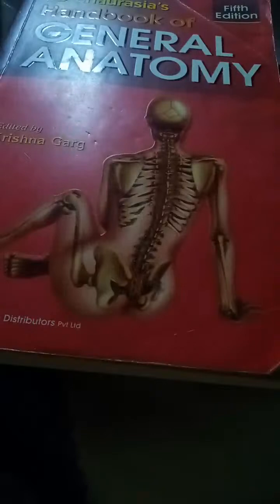Uniaxial: movement of bone at a joint is limited to one axis with one degree of freedom, for example, interphalangeal joint. Biaxial: two degrees of freedom, for example, wrist joint.